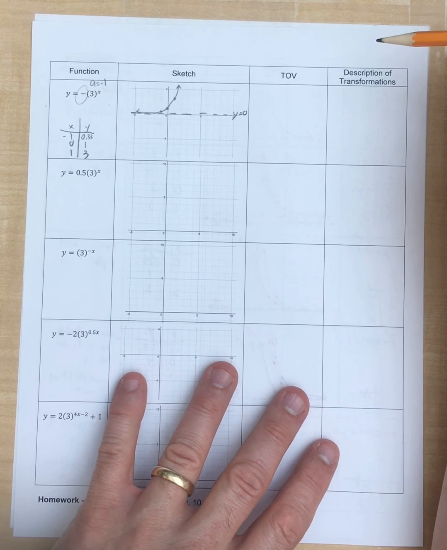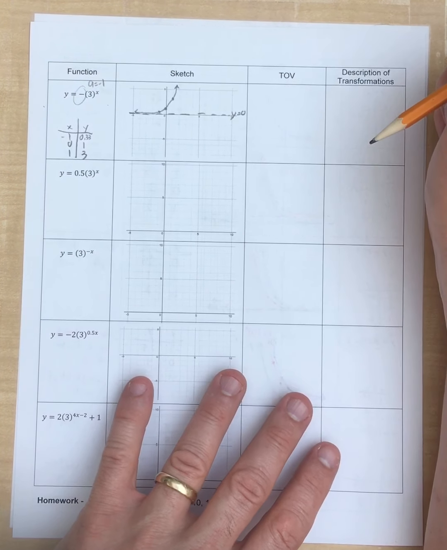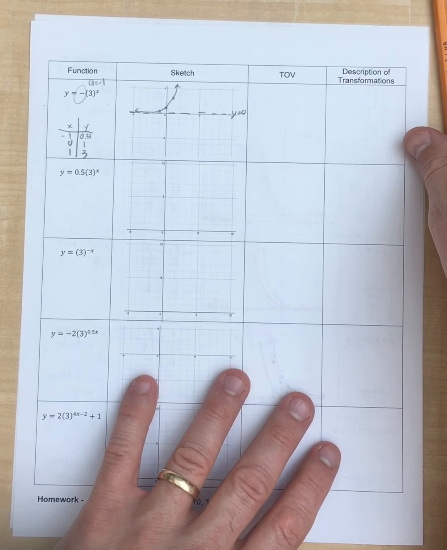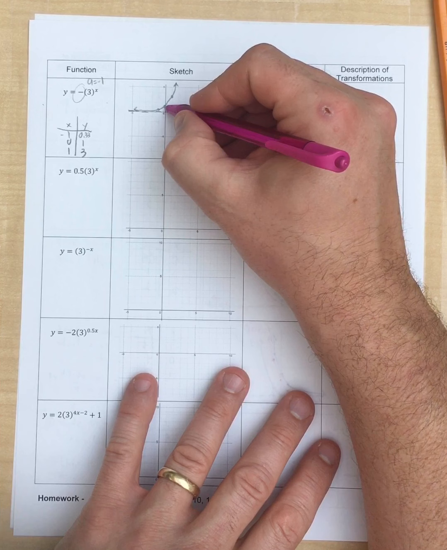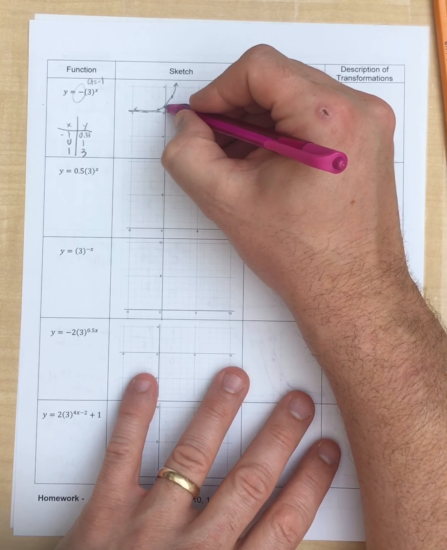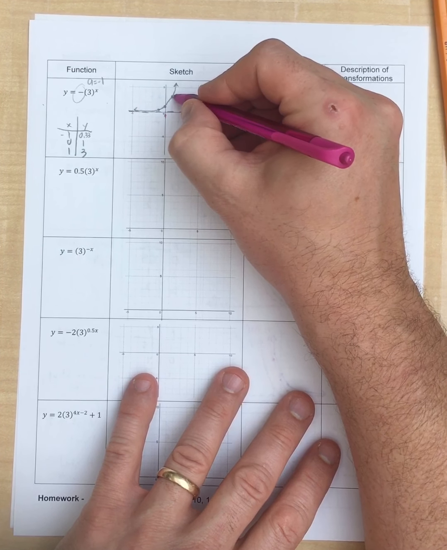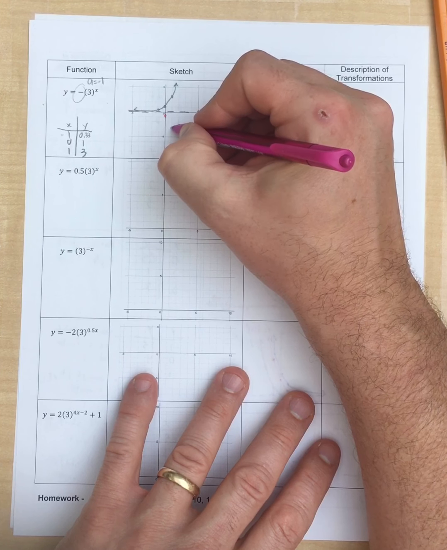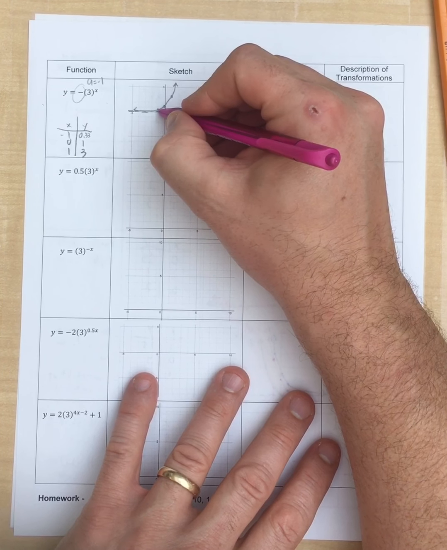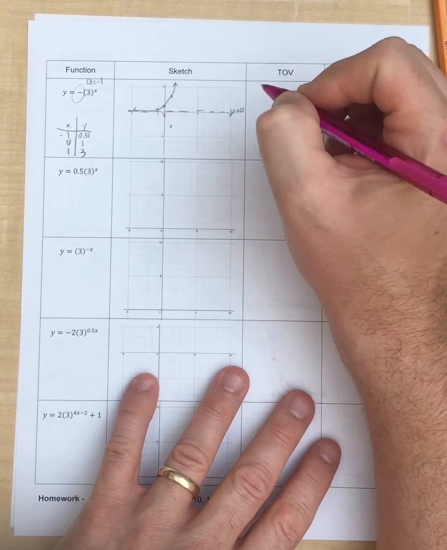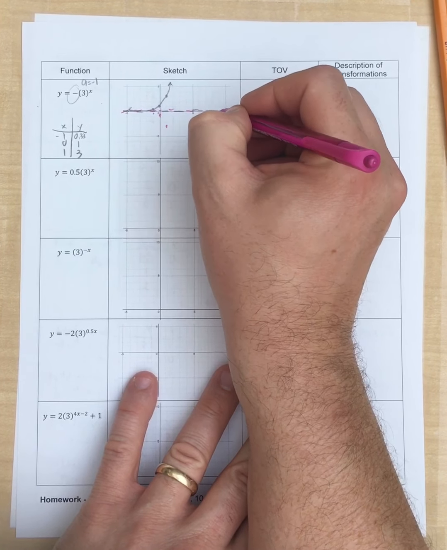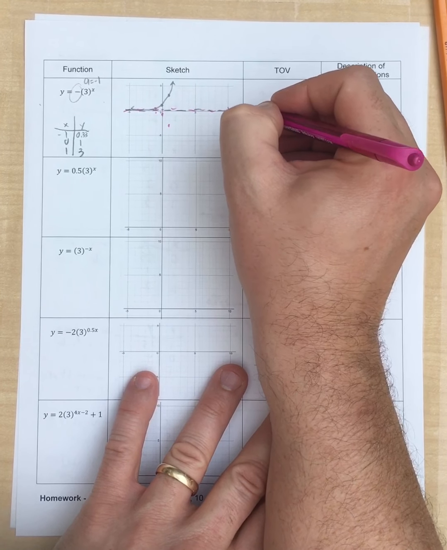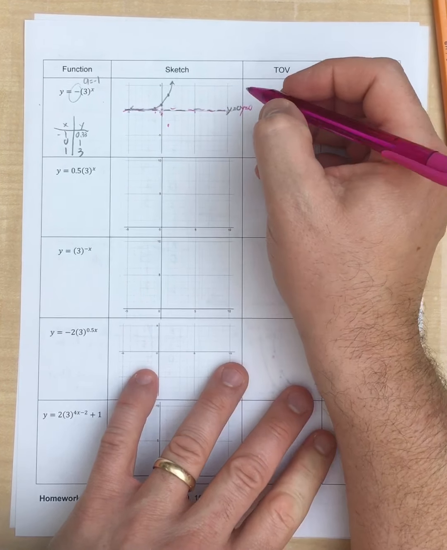Now what happens? Well, I stretch things, I reflect these things in the x-axis. It's a vertical reflection. So what I do is I take my y values and multiply them by -1. So 1 becomes -1, 3 becomes -3, 1/3 becomes -1/3. And my asymptote, 0 times -1, is still 0. Y is equal to 0 there, right on top of it.